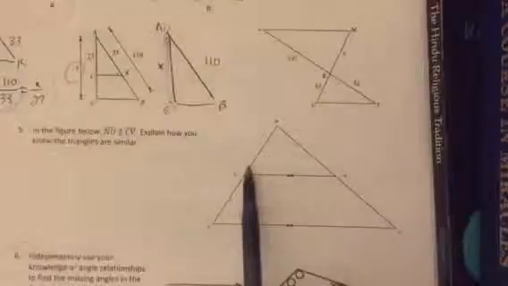Problem number 5 is actually a lot like problems 1, 2, and 3. So we're going to skip problem 5. If you know how to prove these things, you know how to handle that one. But number 6, we're going to go through.